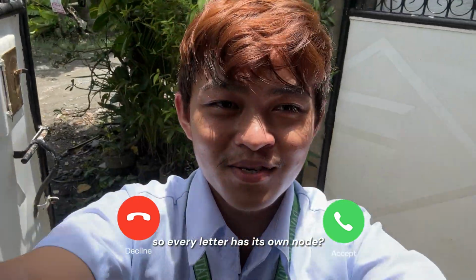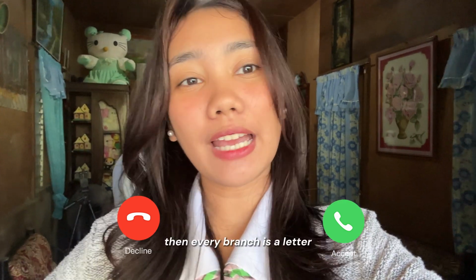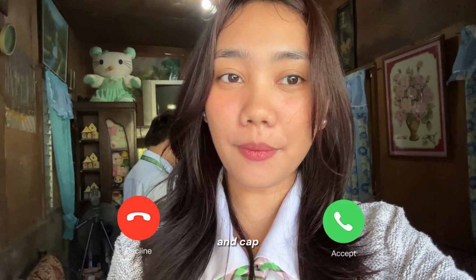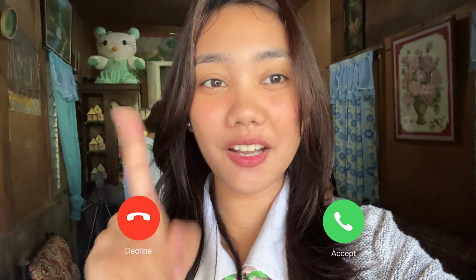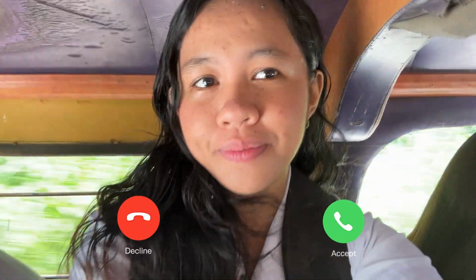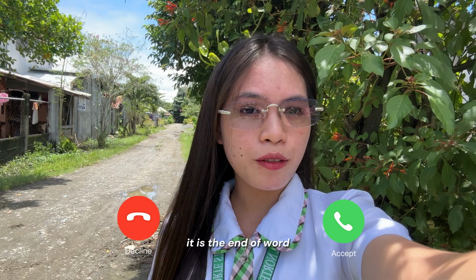So, every letter has its own node? Yes. Imagine a root, then every branch is a letter. If you insert cat and cap, they both start with CA, then split into T and P. So, what is a node? A character, a child node, and a flag that indicates whether it's the end of a word.